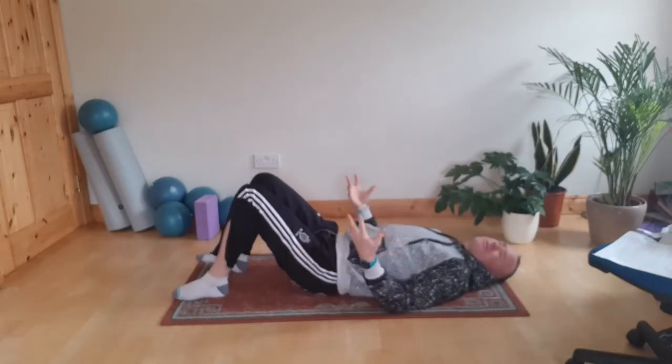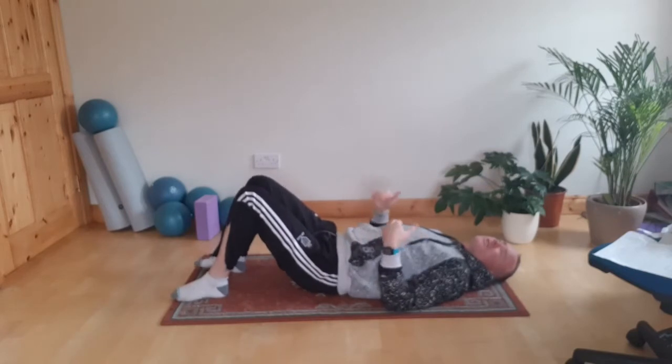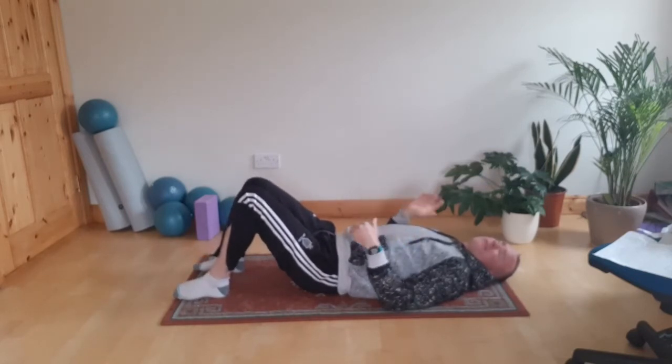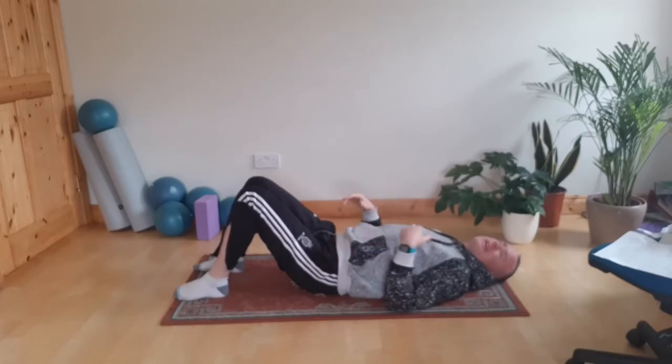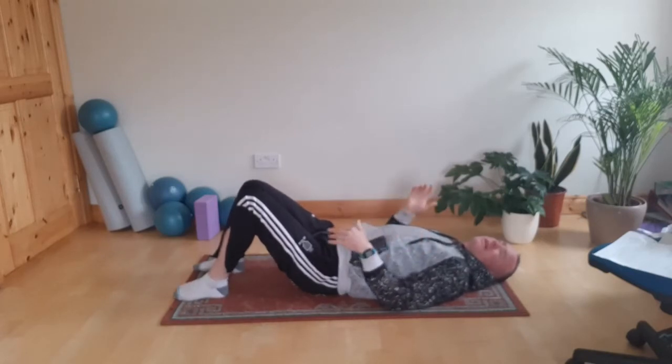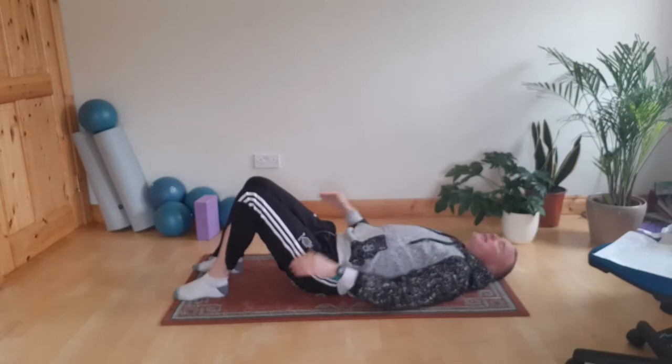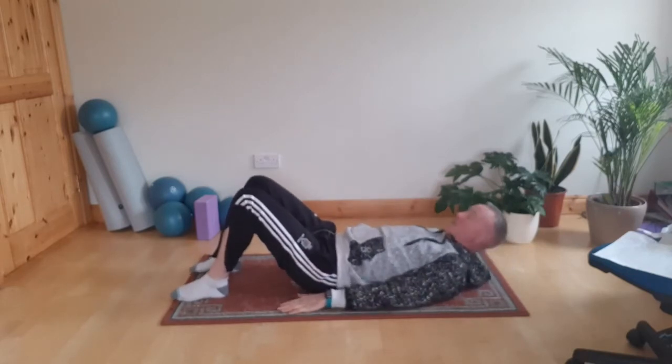And in this case, where we're working on scoliosis, we're going to use the arm and leg. We're going to use the arm. Bring 6 on the right, 6 on the left, and that again will strengthen the torso area and strengthen down along the spinal area.